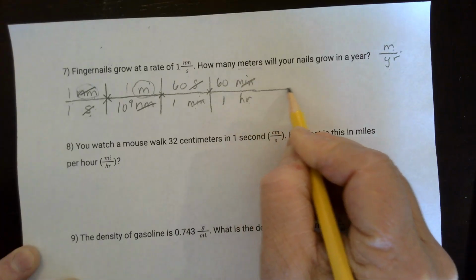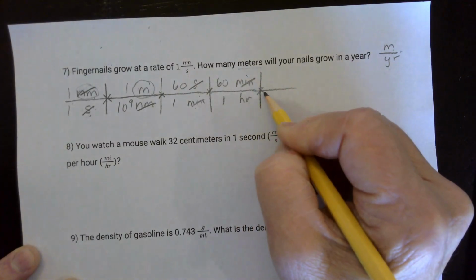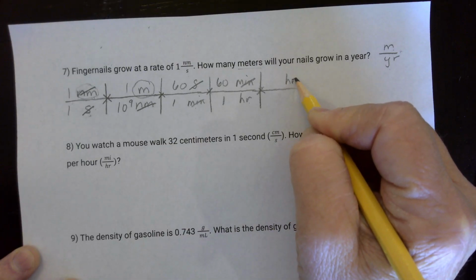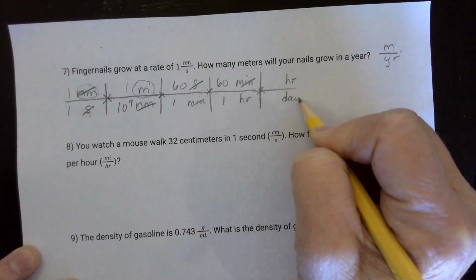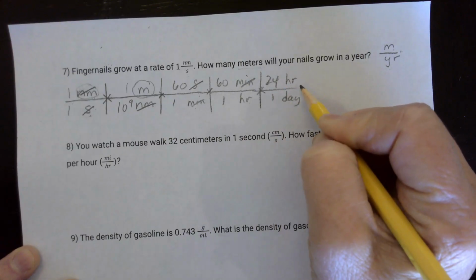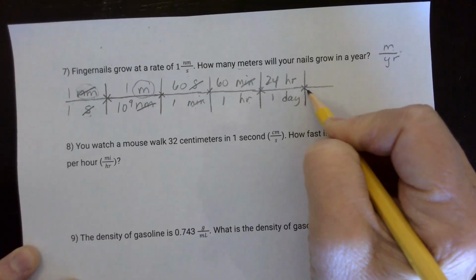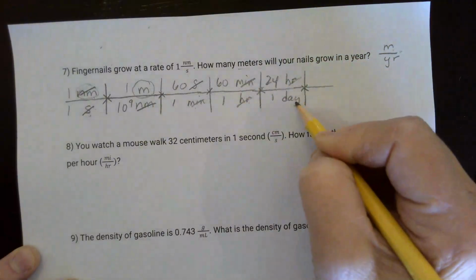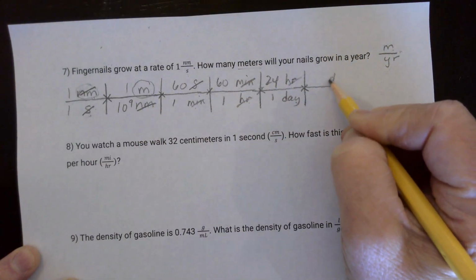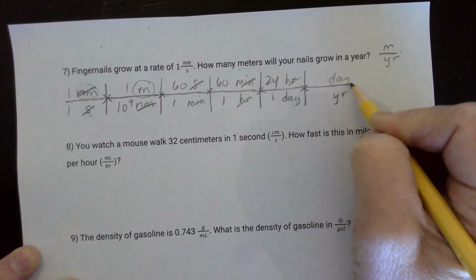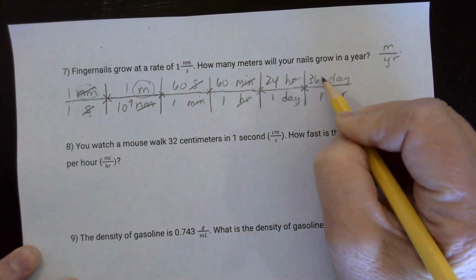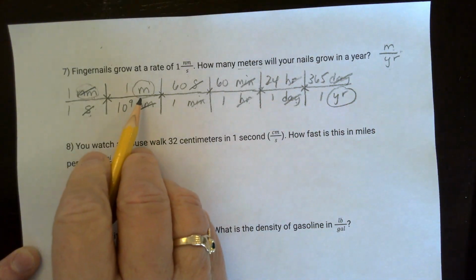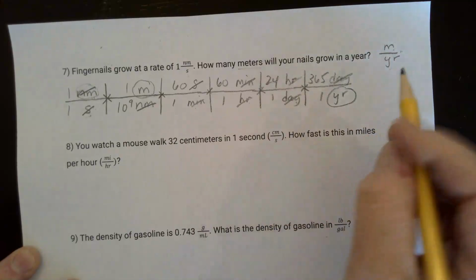But I want to be in per year, so I have to keep going. Hours has to cancel up here. I'm going to go from hours to days. 1 day is 24 hours. Set up another fraction because hours are gone, so now I'm in meters per days, but I'm getting closer. Days per year, I know this, right? In 1 year, there's 365 days. Days canceled. So the only units that now haven't canceled is meters per year, which is what I was trying to get to, okay?